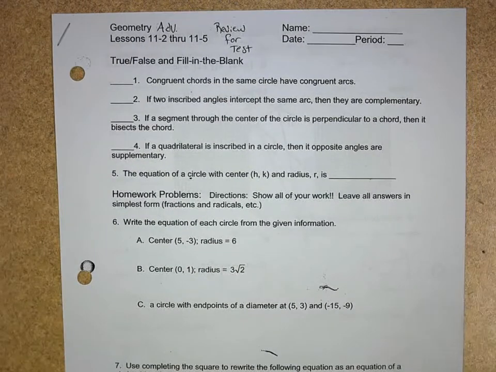Hey guys, this is just a quick review, making the answer key basically available for you with me talking through the problems. But I'm just going to fill in the first couple here.